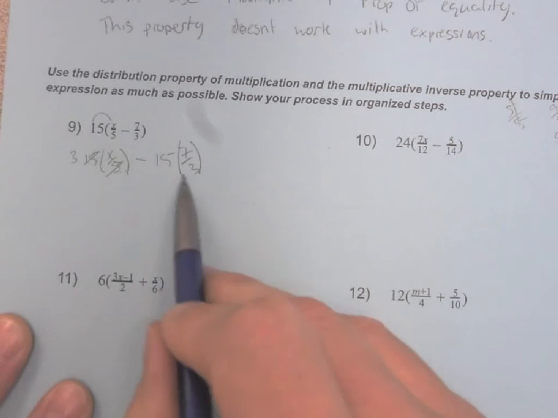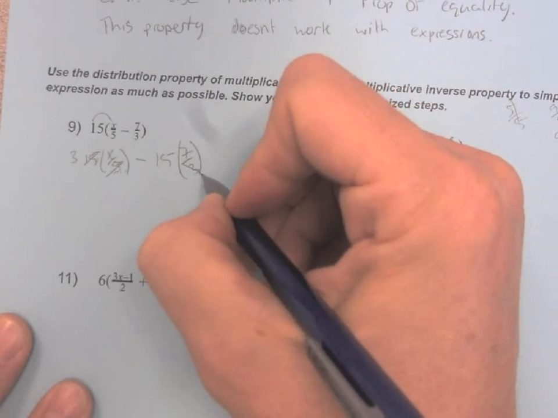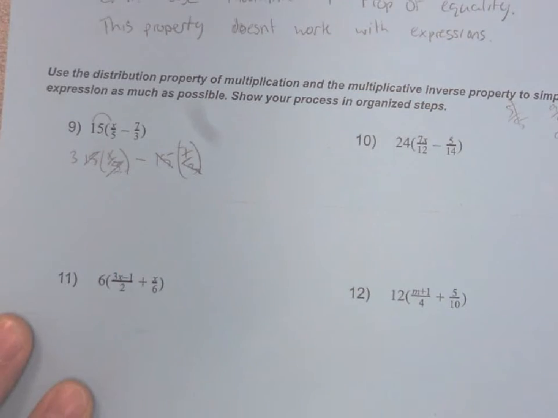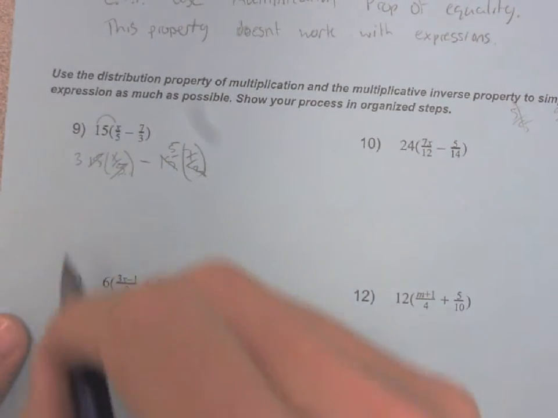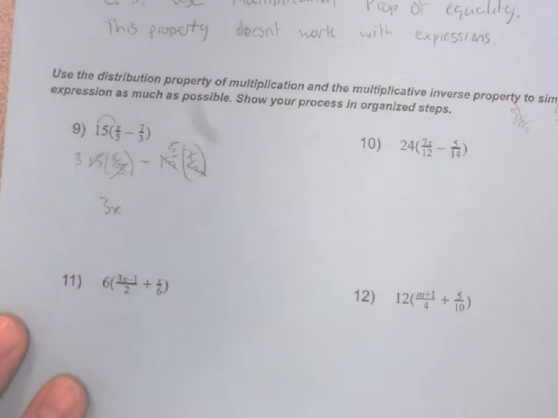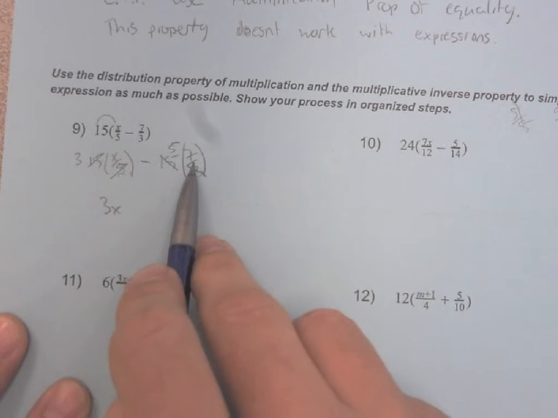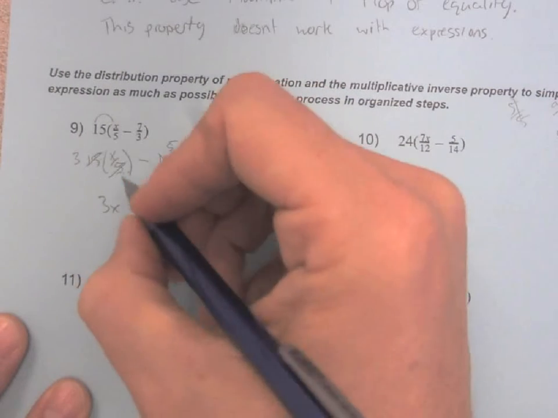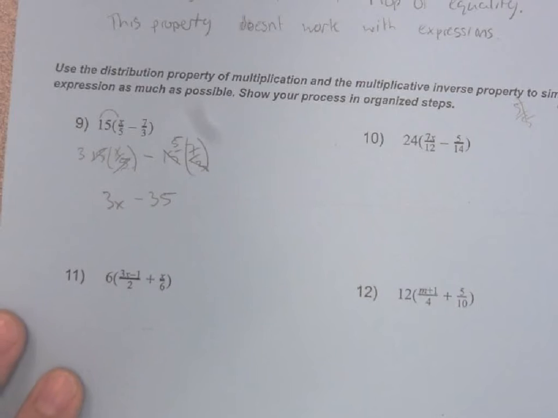Since that's a common factor of 3 and 15, we cancel out this 3, and what's left over is 5. So we have 3 times x is 3x, and then we have negative 5 times 7, or you subtract whatever 5 times 7 is. In this case, that's 35.